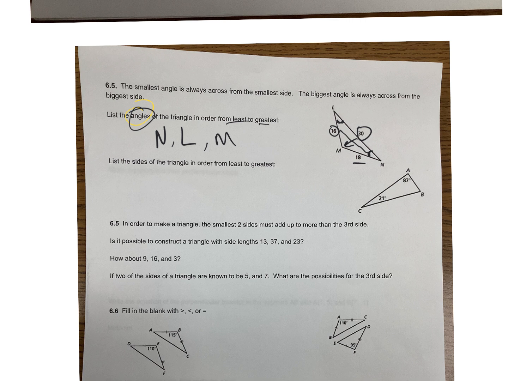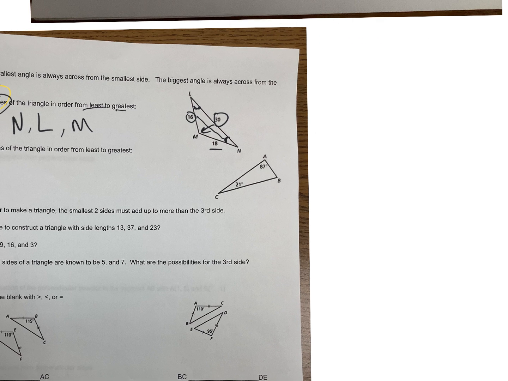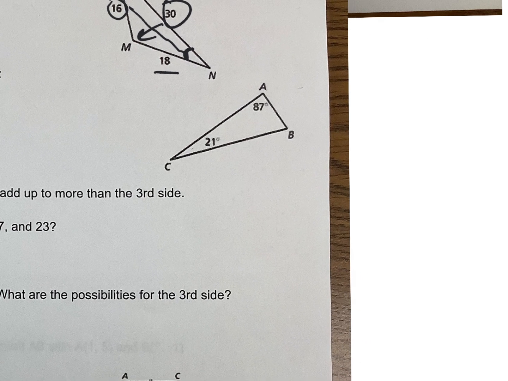All right, the next one: ABC, list the sides of the triangle in order from least to greatest. They only gave us 2 angles, but this is the triangle sum theorem. The triangle sum theorem says that they all have to add up to 180. So you take 180 minus 87, that's going to be 93, okay? And then minus the 21, which would be 72. So this is 72 degrees here.